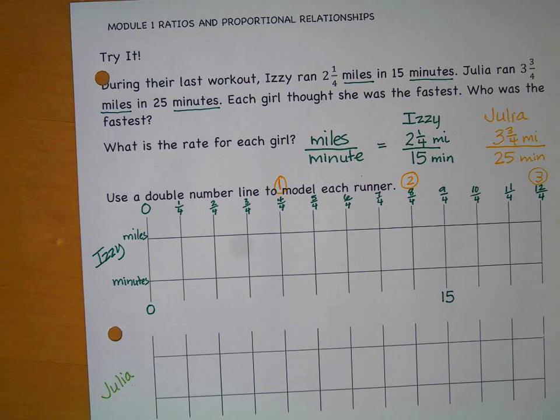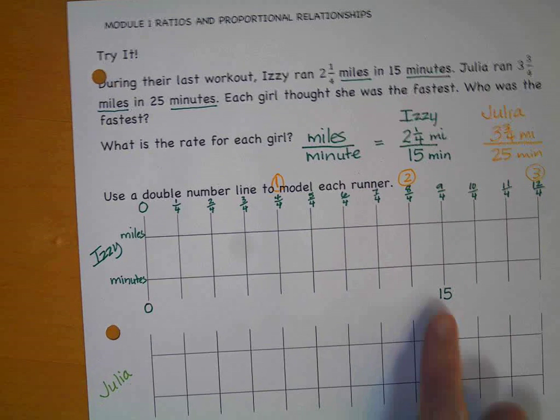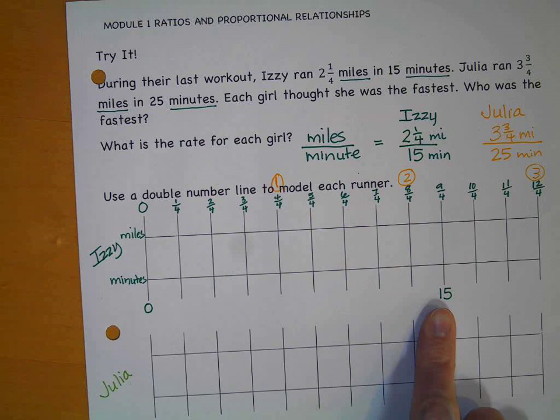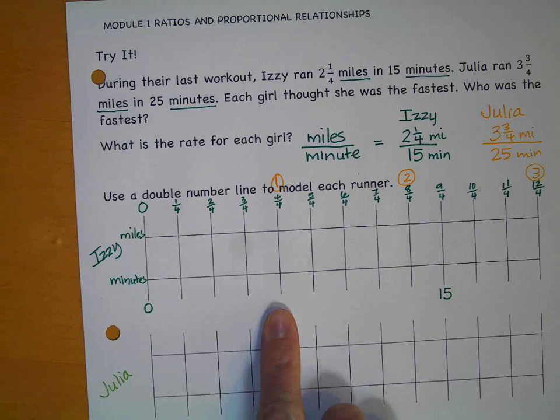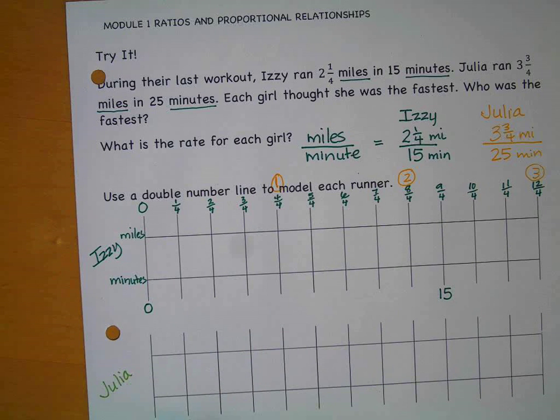Okay, which is kind of interesting because the question that I have for you is, how in the world are we going to figure out what 1 mile is? If it's 15 minutes clear up here, then what would 1 mile be? Because we're trying to figure out a way to compare their miles, and we can either do it per 1 mile, or we could go per 1 minute if you wanted to try that. So either way, we're going to have to figure them out, okay?